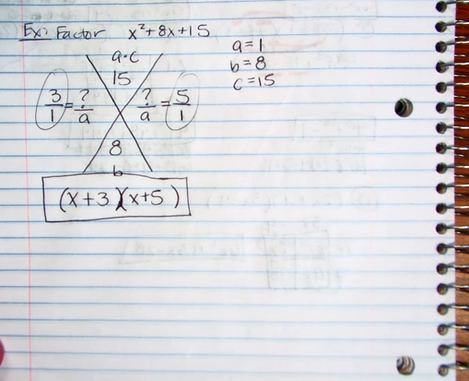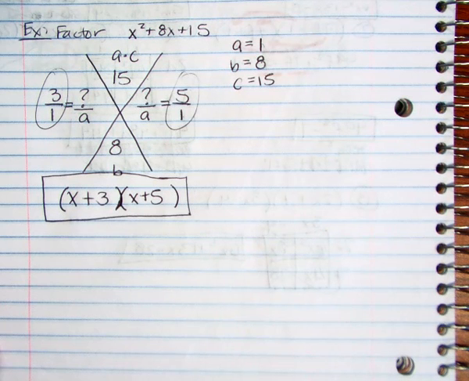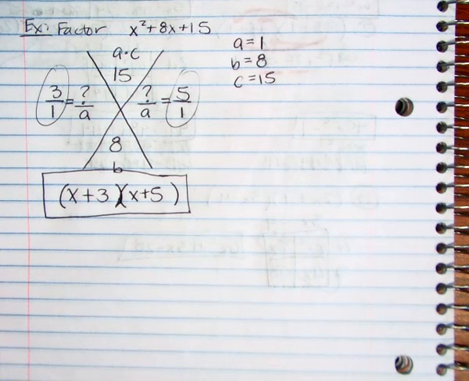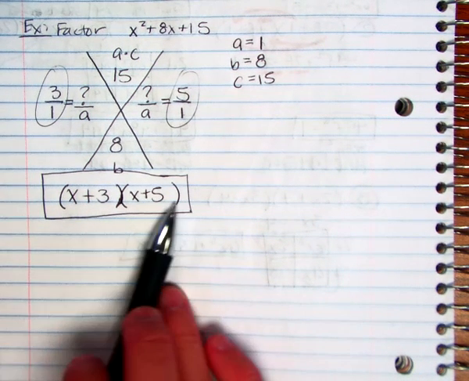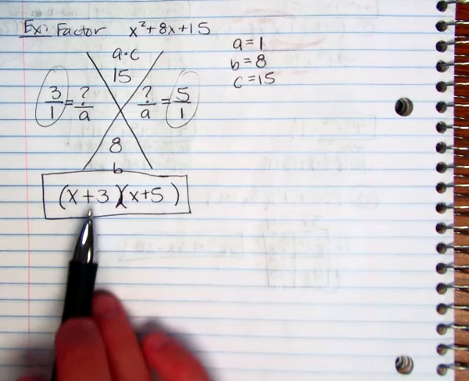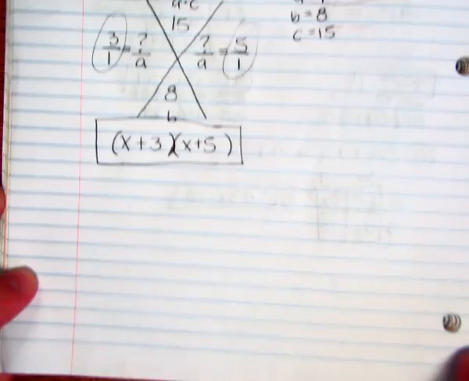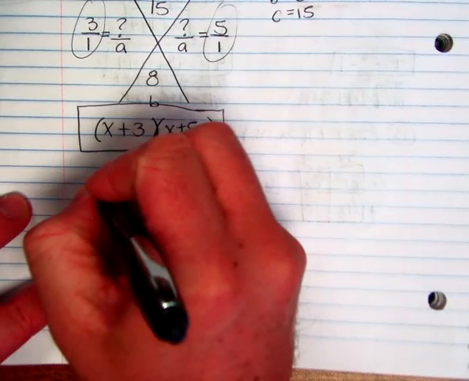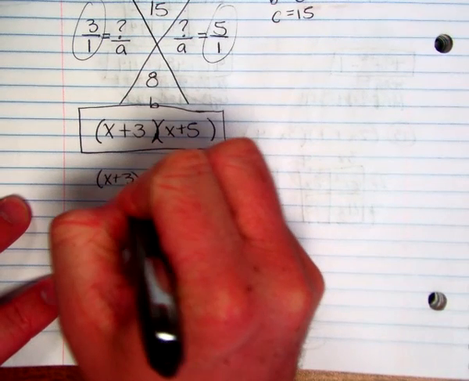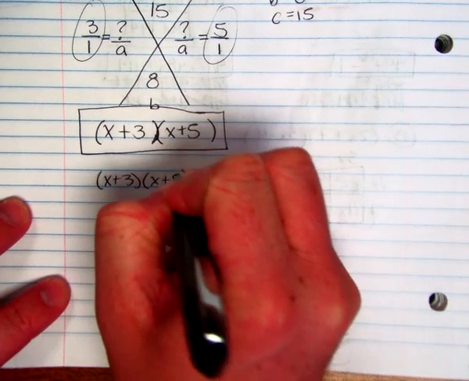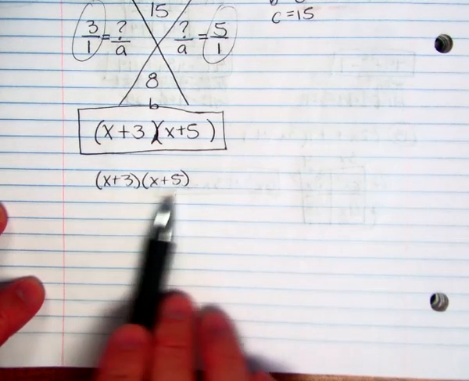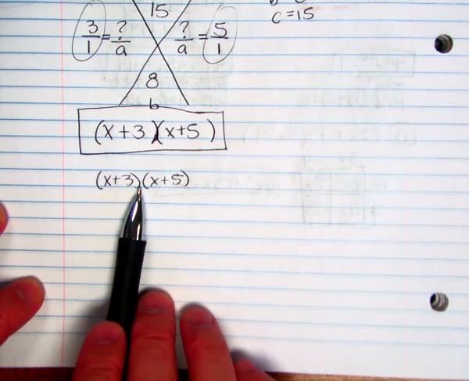Now, what I would like to talk to you about next is how you can check your answer. Because it's very important that you understand how to do this when you get to the test or anything where you're going to be held accountable for this. This is my final answer. That's it. Once you've gotten this, that's the answer. But we need to be able to check and make sure we've done it right. So here's how that works. I'm going to take my answer, x plus 3, x plus 5. This is one of the problems we just did yesterday.